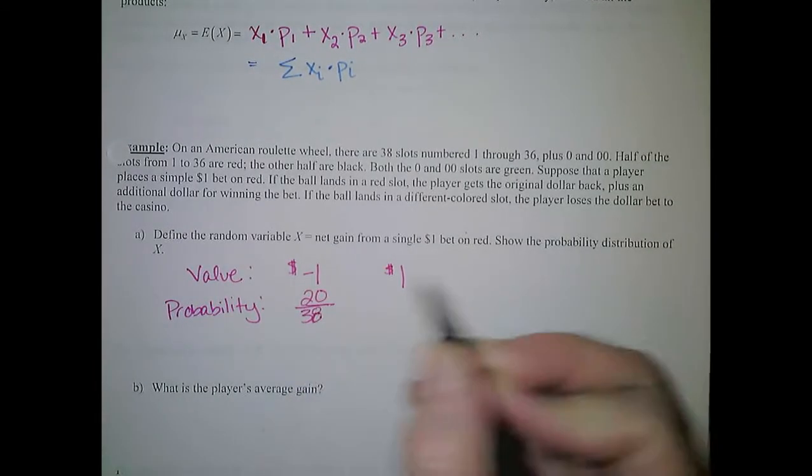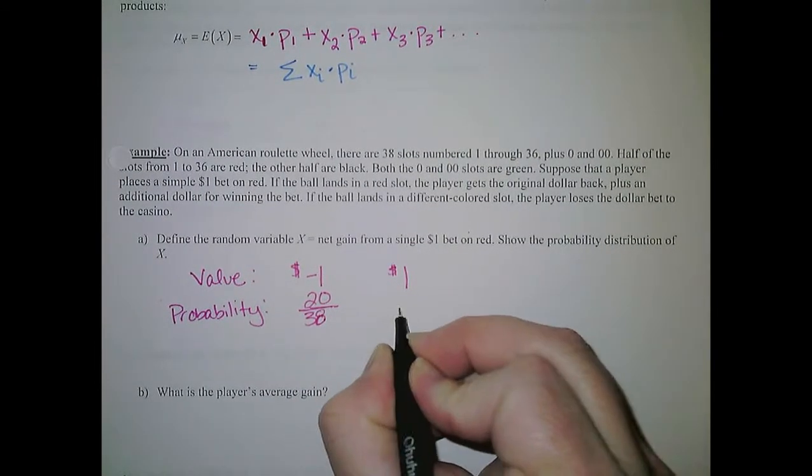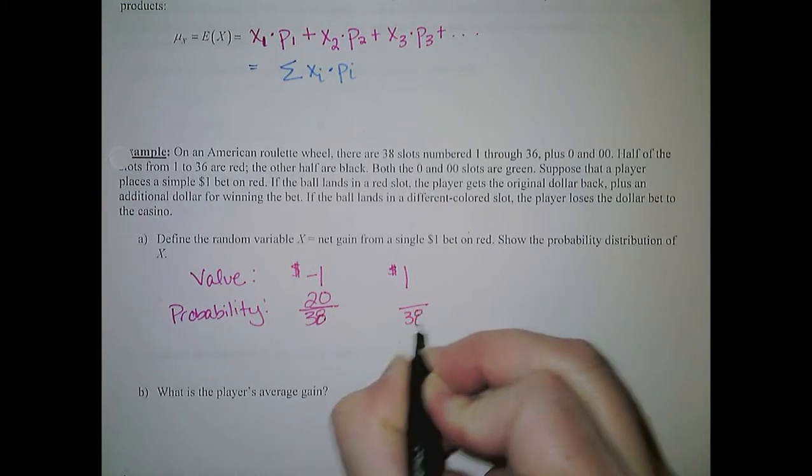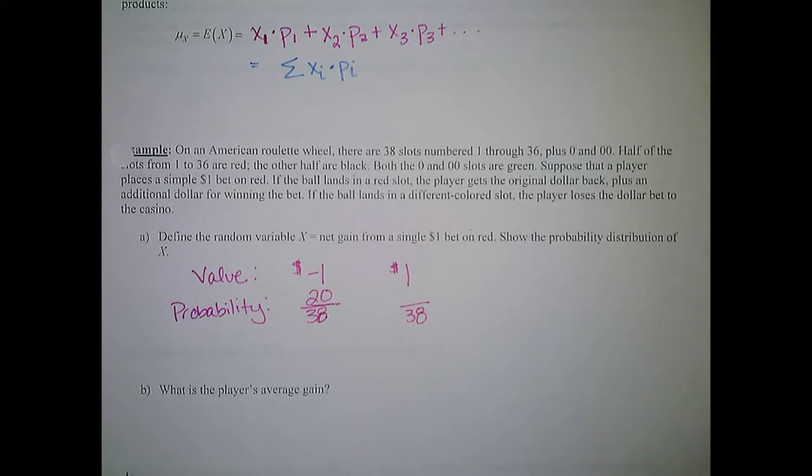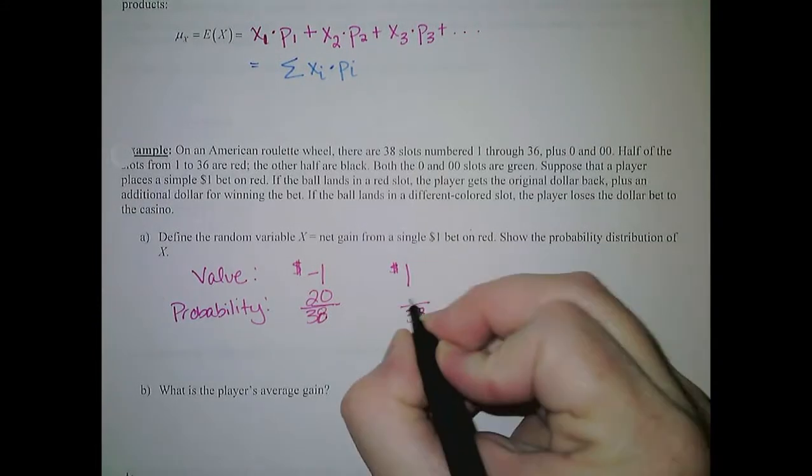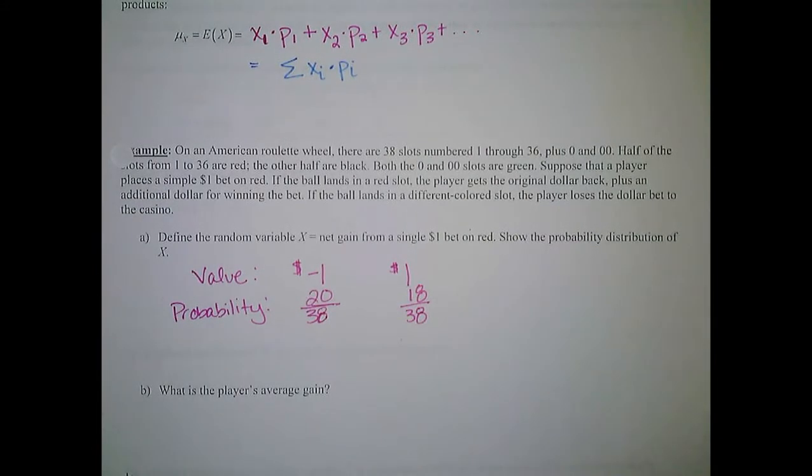Likewise, for the probability of winning, there are 38 possible slots we could land on, and in order to win, we have to land on a red slot. There are 18 different red slots, so the probability of landing on red and winning is 18 out of 38. So this is our probability distribution. Now that we have that, we can use it to answer Part B.